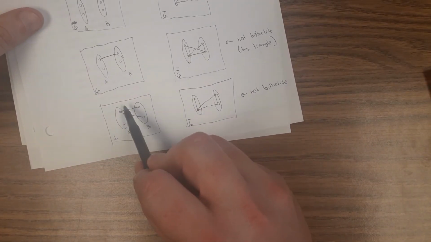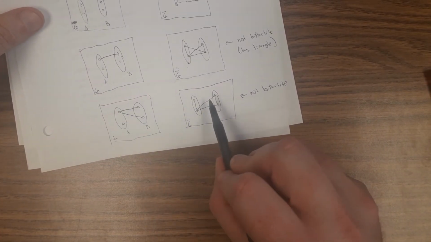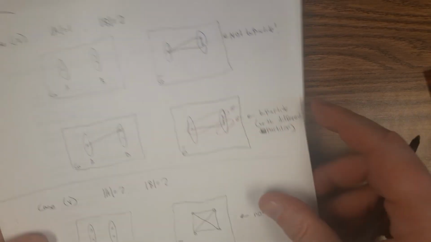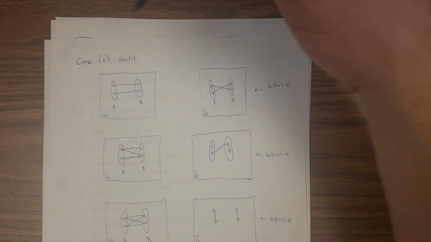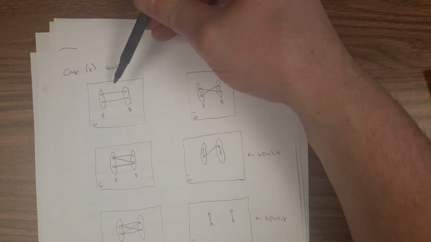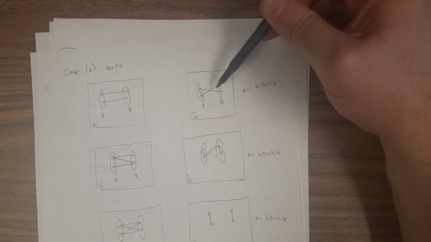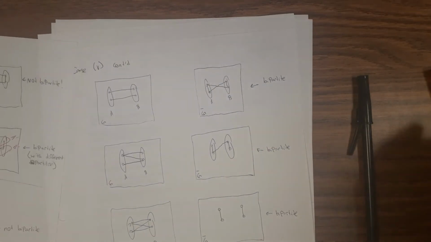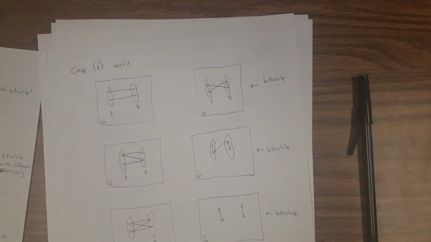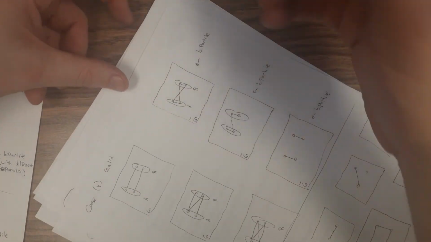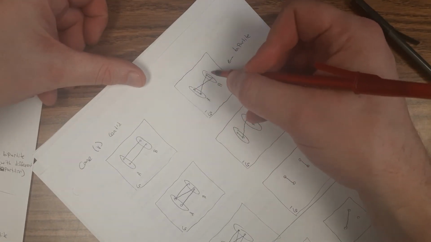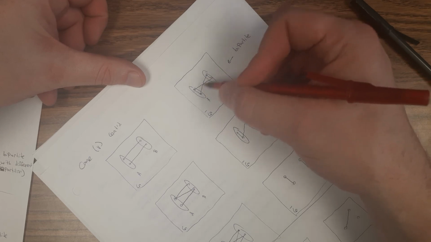If I do it like this, then the complement is this, and that has a triangle, so it's not bipartite. If I draw it like this, then the complement is this, and this is bipartite. Again, I drew these bubbles, but these bubbles are not the partition for this graph.